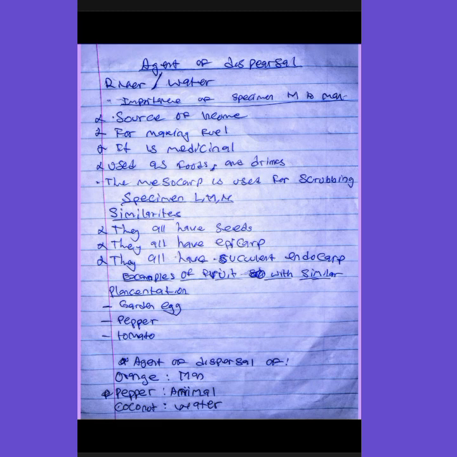Agent of dispersal of coconut is river or water. Importance of specimen M to man: source of income, as I stated earlier. It's used as food and drink. The mesocarp is used for scrubbing.